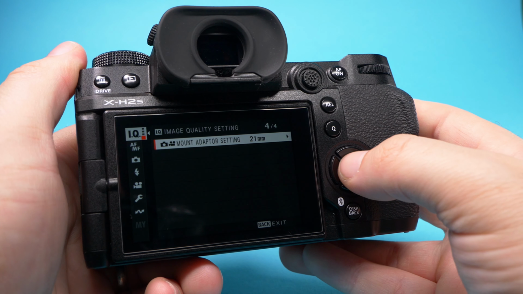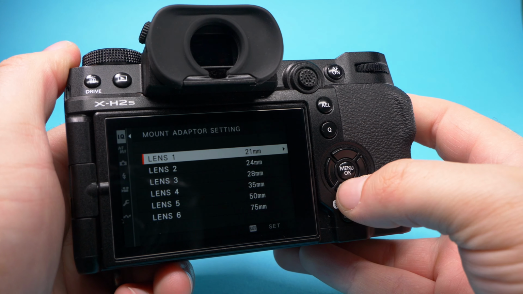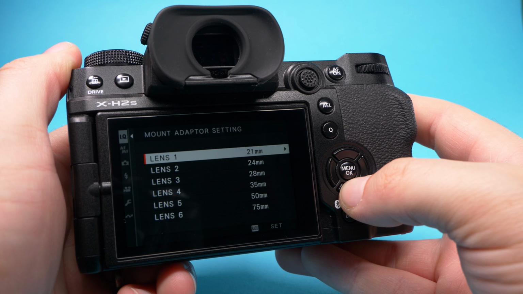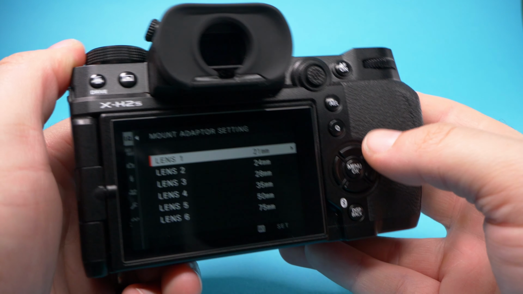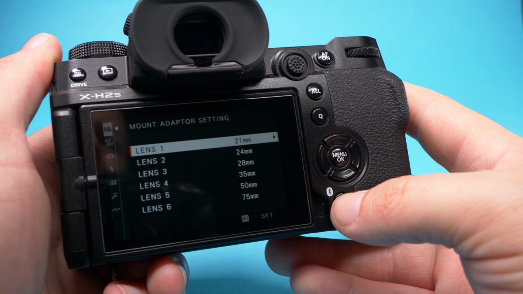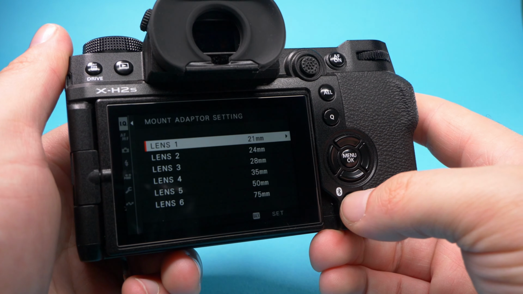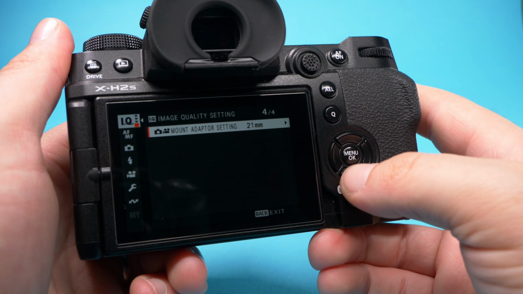There is here something, I'm not sure I noticed this on the X-T5, but the mount adapter setting. It's allowing us, I'm guessing, once we've adapted lenses, because this is a bit more of a video-oriented camera, people will be mounting old vintage lenses and stuff like that, so it's nice for the camera to know which focal length has been put onto it.